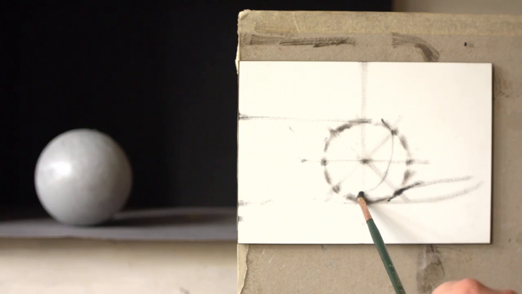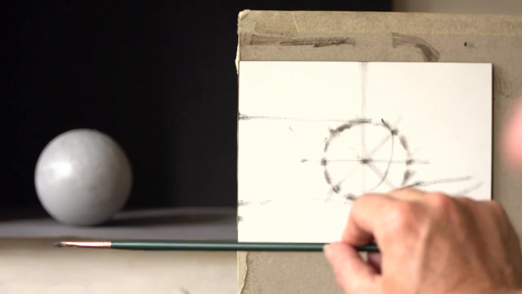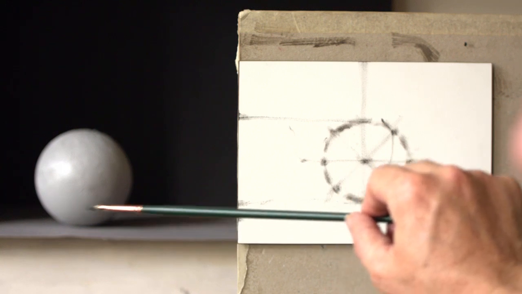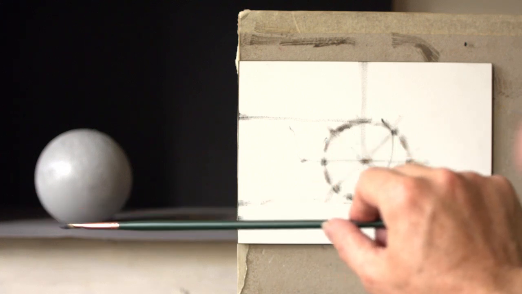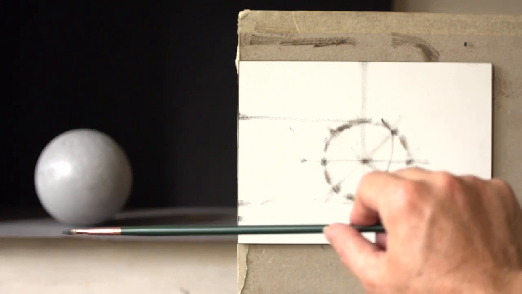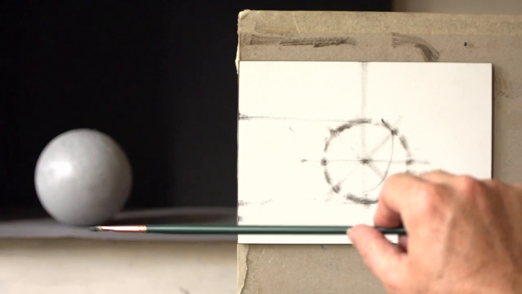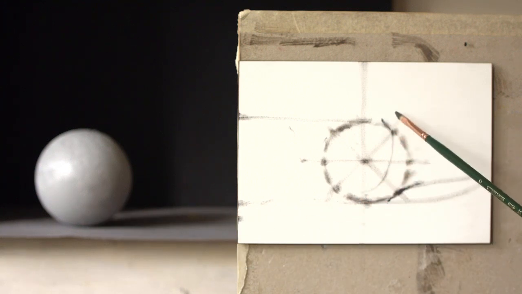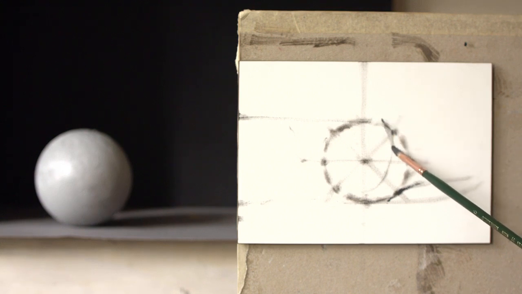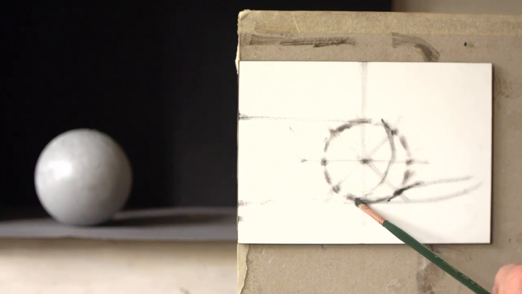And you notice how it becomes much less clear down here, where the division is. It's clearest up here, less clear here. And that's because there's light coming down and bouncing here on the surface in front of the sphere and bouncing up into the shadow. Those little things are very important to notice. So I've just divided it into light and shadow.